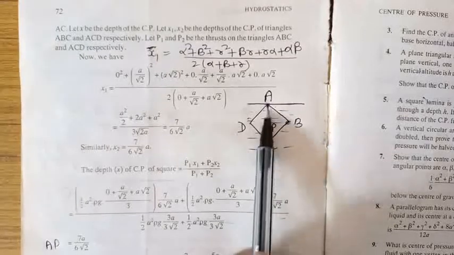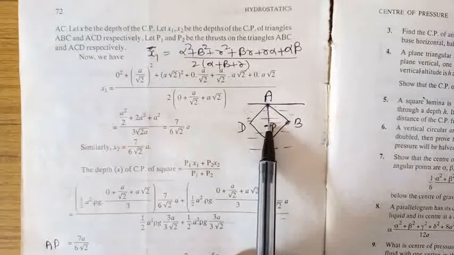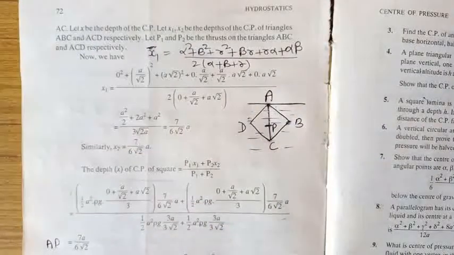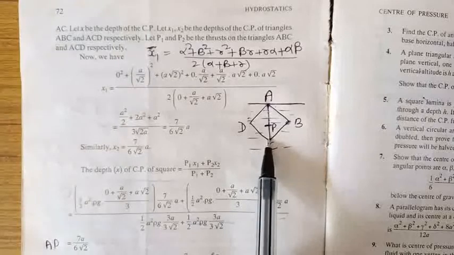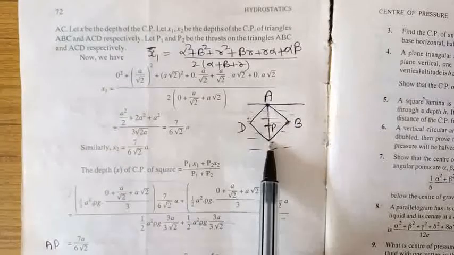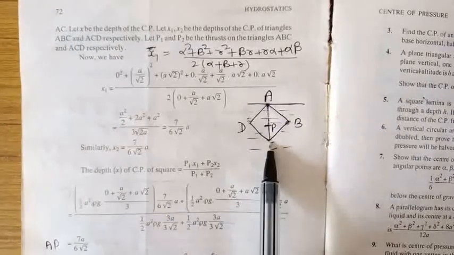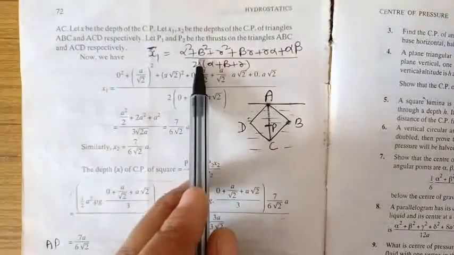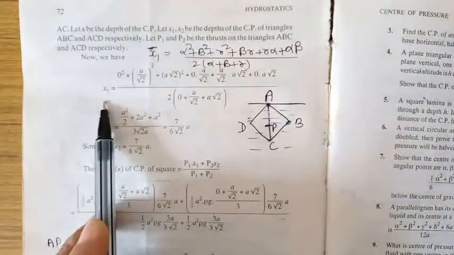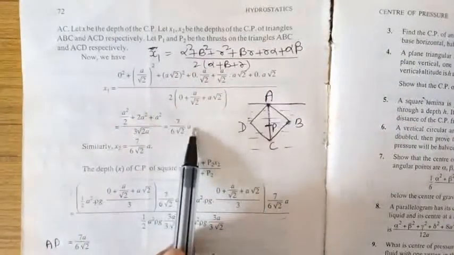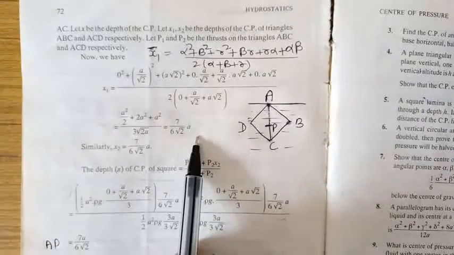So this distance is A by root 2, which is beta in this formula. And gamma is the depth of this vertex, which is the length of diagonal AC, which is A under root 2. So putting the values of alpha, beta and gamma here, we get the value of x1, which is given by 7A upon 6 under root 2.